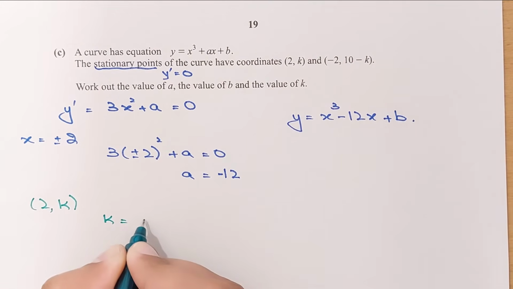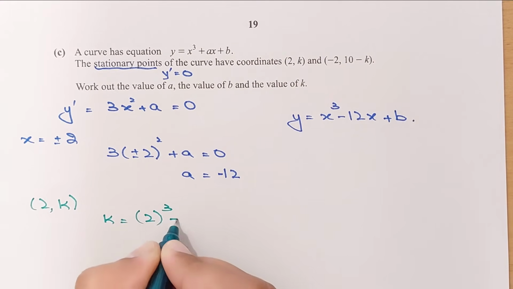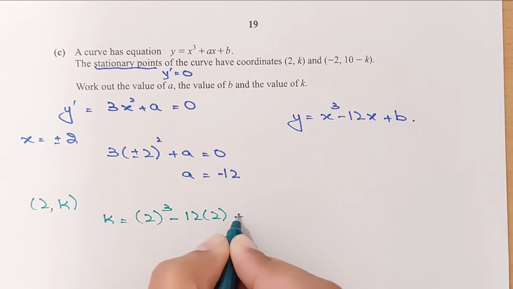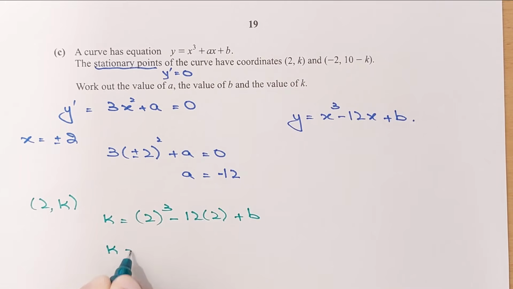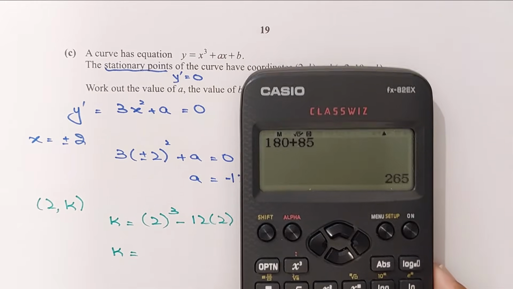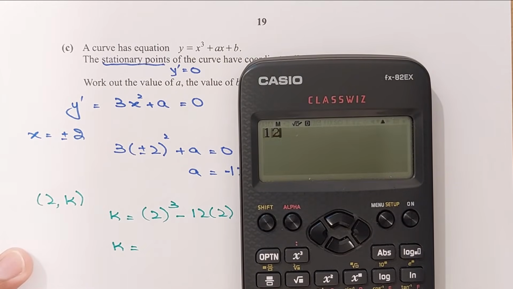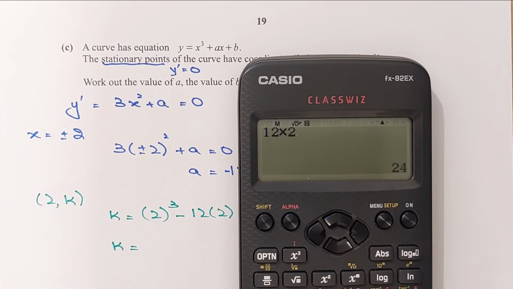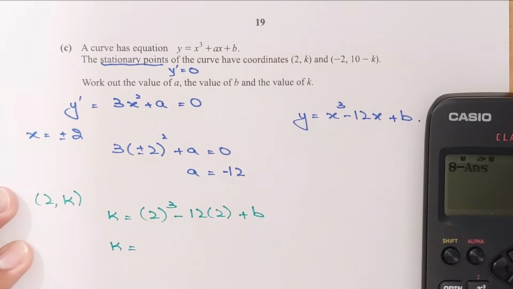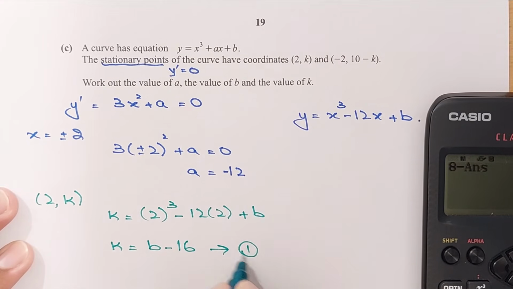This equals 2 cube minus 12 times 2 plus b. So k equals 2 cube is 8, and what is 12 times 2? That is 24. 8 minus 24 is minus 16. So k equals b minus 16. This is my first equation, right?